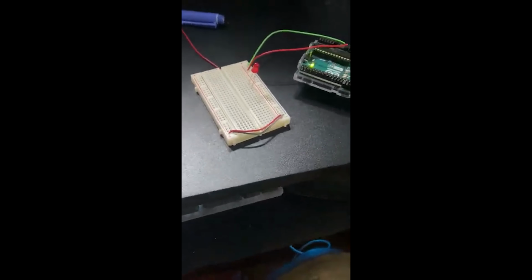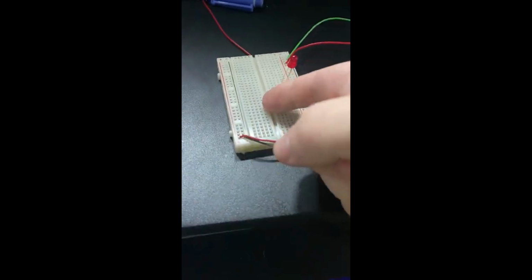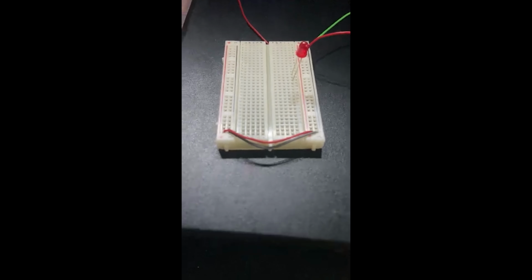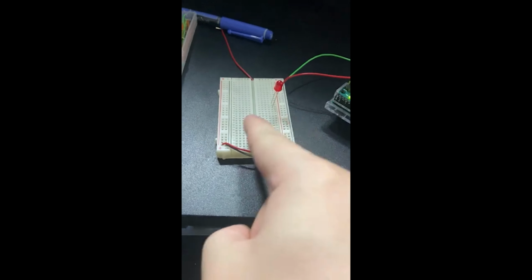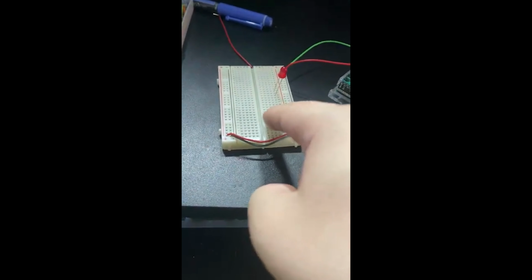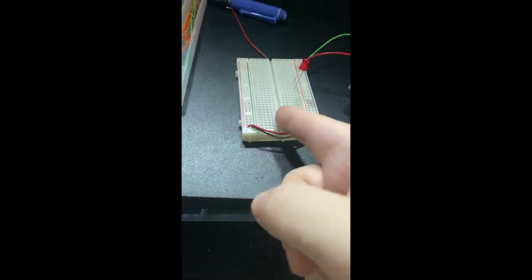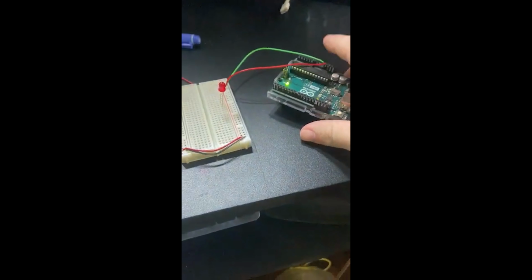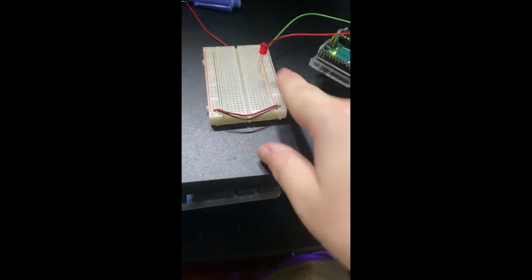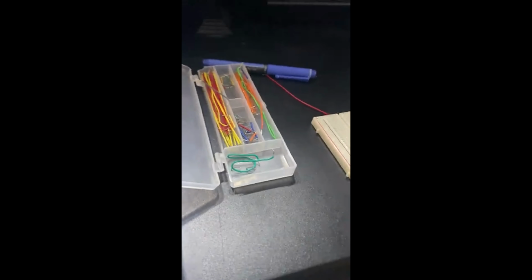Okay, so I've got all of those components in, and the reason I've done this is because, as illustrated by this big groove here, the little metal clips inside that let the electricity run in the horizontal and vertical patterns don't go all the way through. They stop in the middle. So by doing this, we can get the power and ground from the Arduino sent to both sides of the board very easily. So let's just do some stuff with it now.